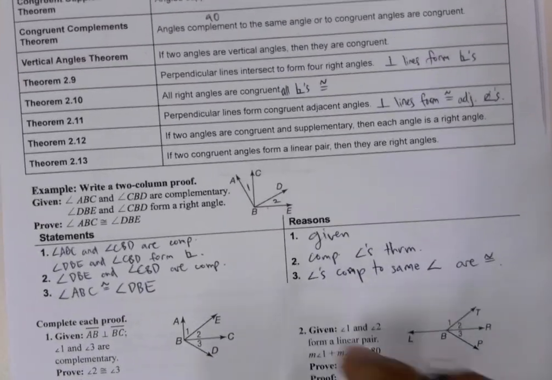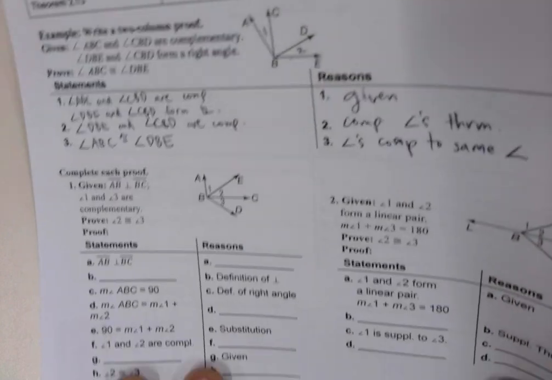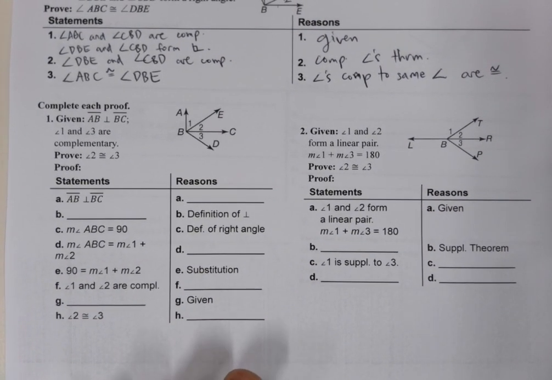Alright, and so that's just one example of using these theorems to construct our two-column proofs. And then we have some examples down here where you can exercise those theorems.